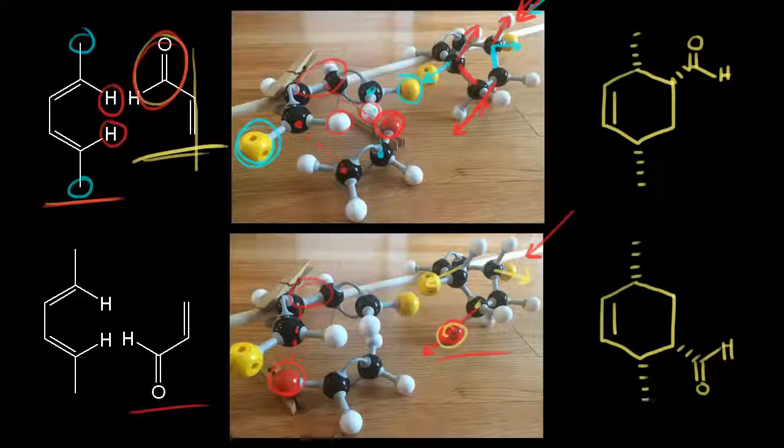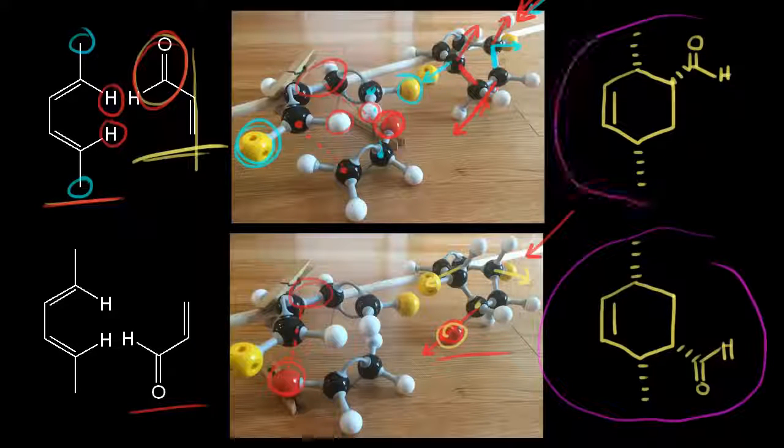What is the relationship between these two molecules? Well, they are enantiomers of each other. So you should get a pair of enantiomers.